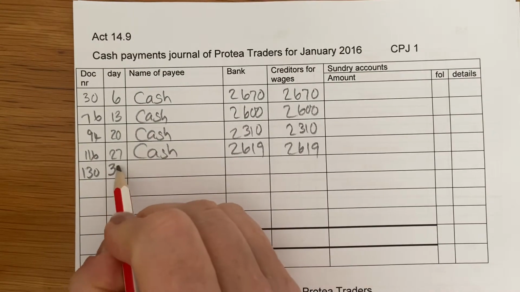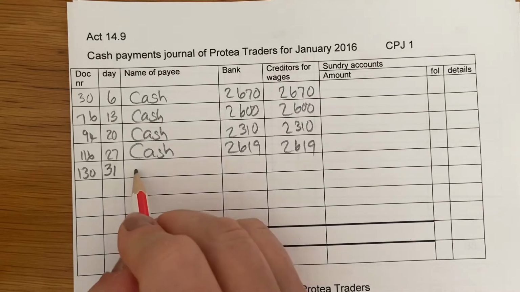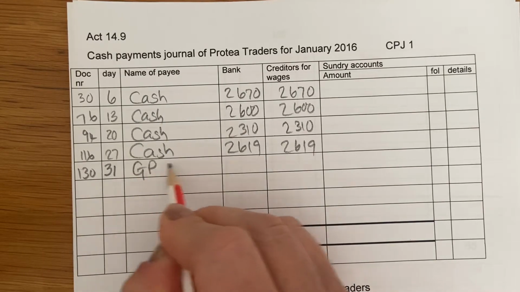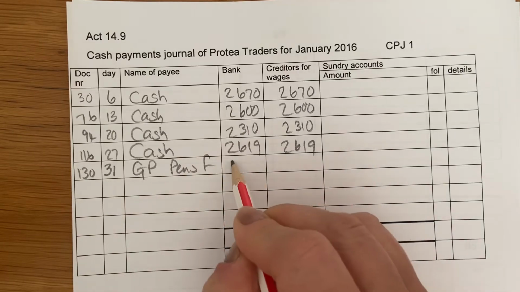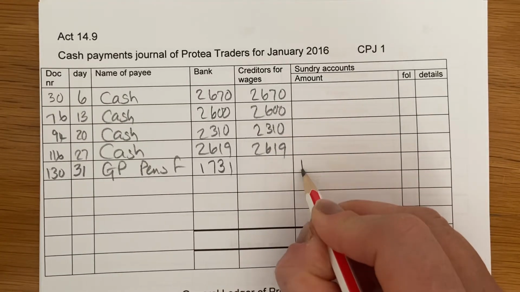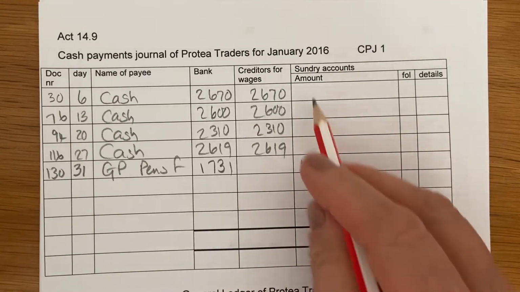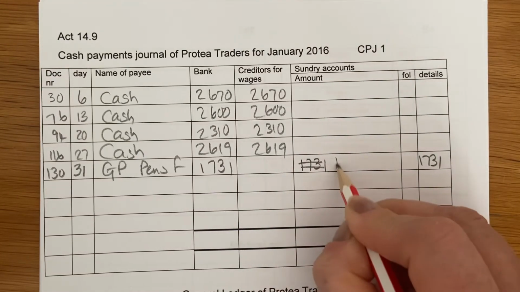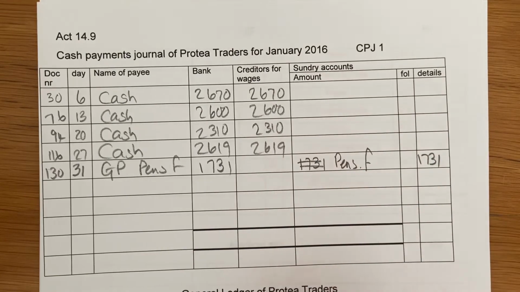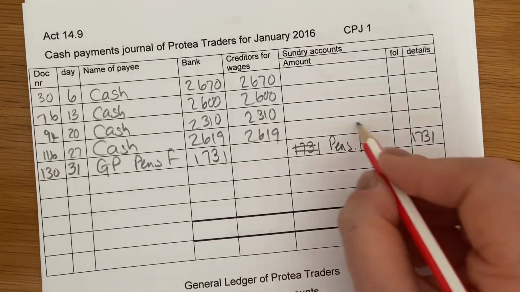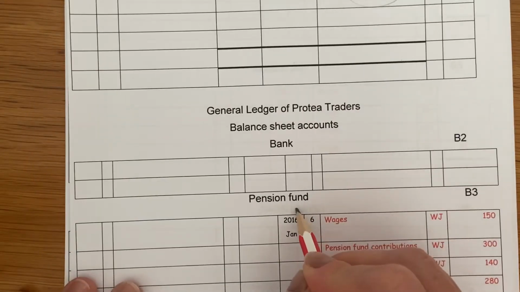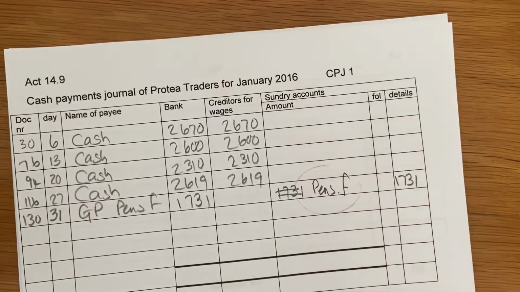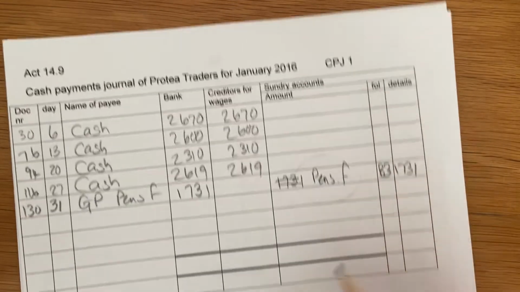So on the very last day of the month, we need to pay our funds. So we pay our pension fund, and I think that was a GP pension fund, 1731. Where do we get the amount? There's the amount, 1731. Gentlemen, I made a mistake here with the columns, so I'm just going to use that one, 1731, and I'm just going to write pension fund. And remember, just pension fund, the account's name is pension fund. And that's 1731, and that is B3 we're going to post just now.